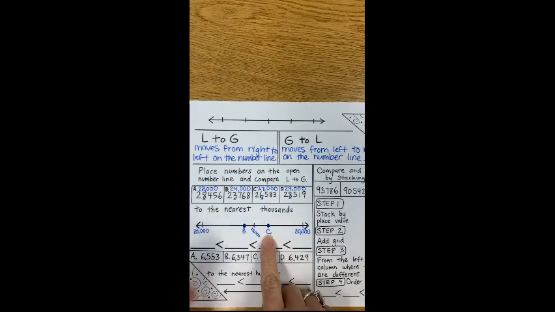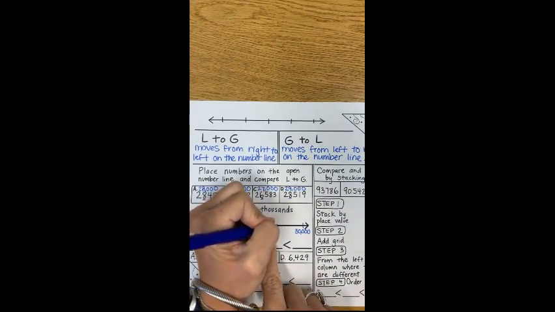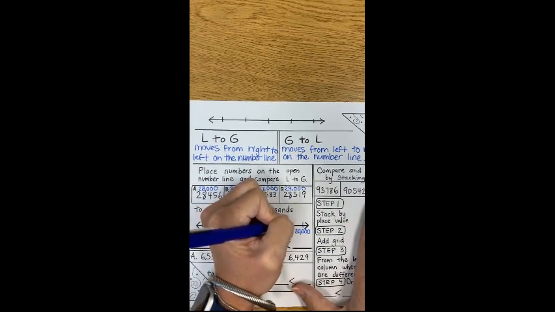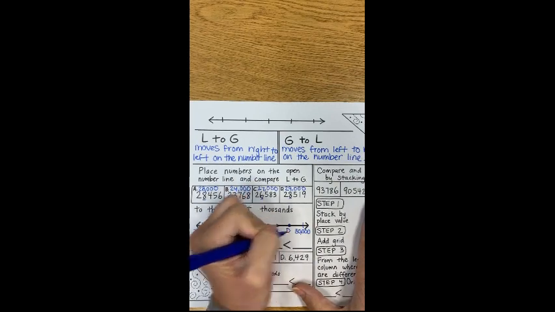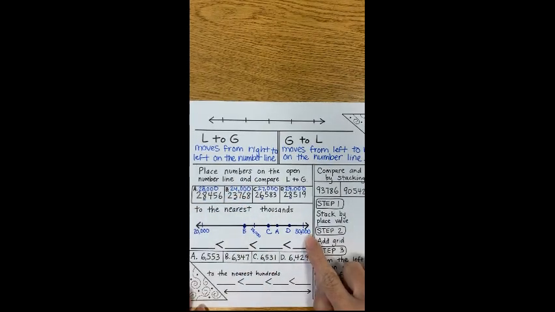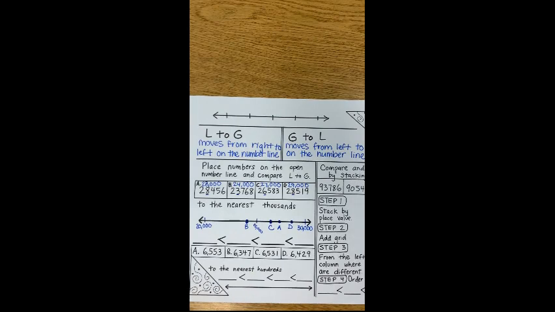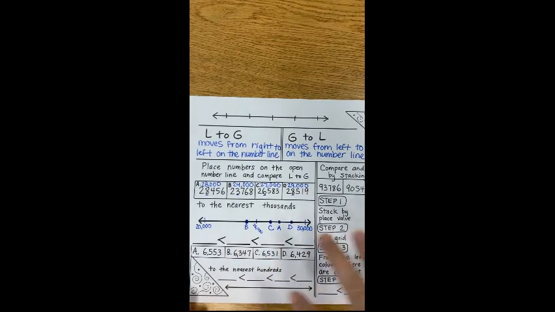28,000 is pretty close to 27,000. So I'm going to put A right here. And then 29,000 is going to be real close to 30. So this was just kind of getting us about where does this fall on the number line. Okay? It helped us to kind of predetermine the order if I'm going from least to greatest.